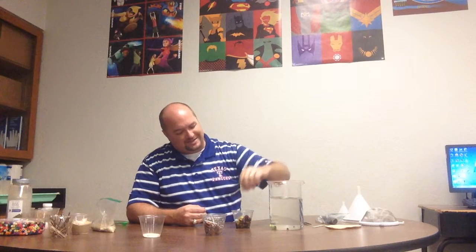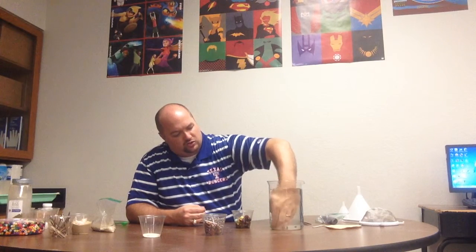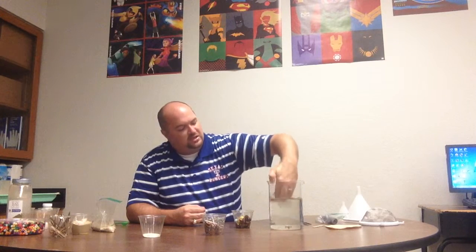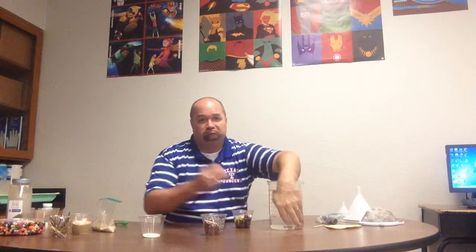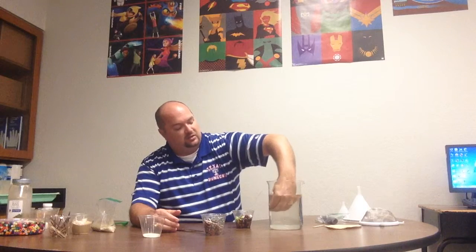Now, very similar to the beads and the marbles, I could use the forceps, right? I could pick these out one at a time. I could pick out the pennies one at a time. They're both solid, so I could. But is there a better way? Is there an easier way, a faster way? Is there a different property that I could use?